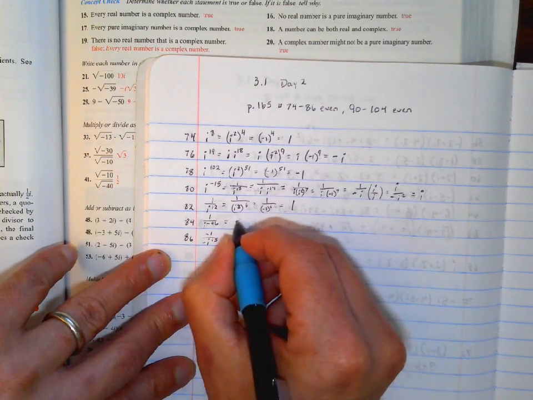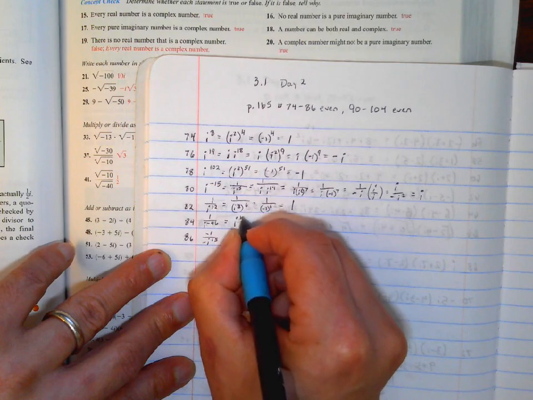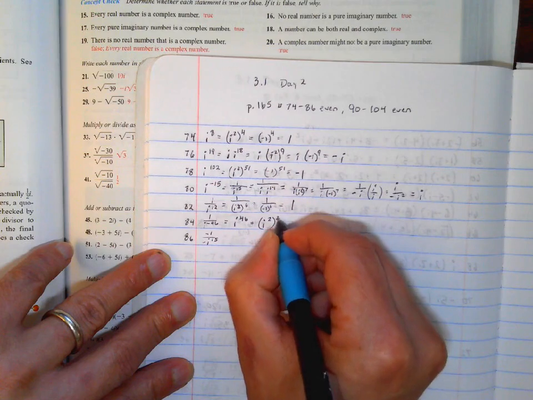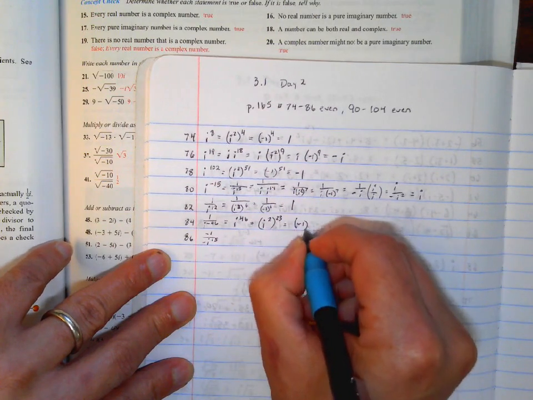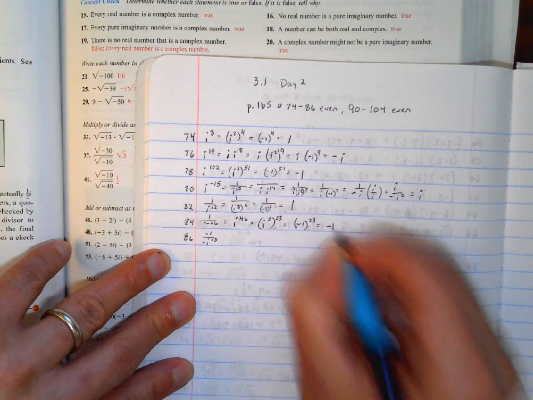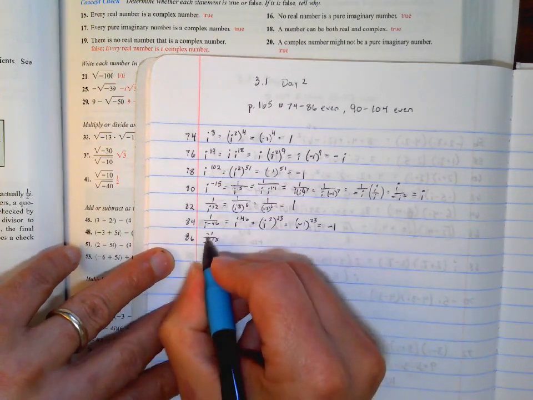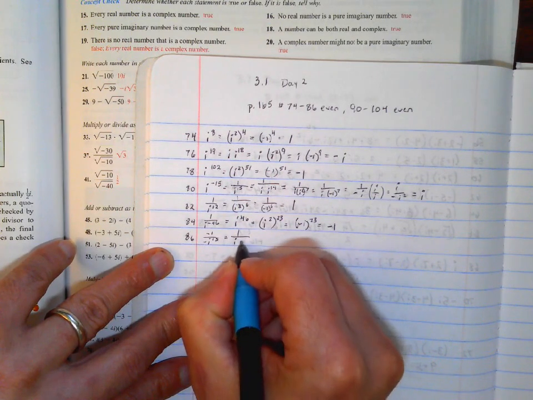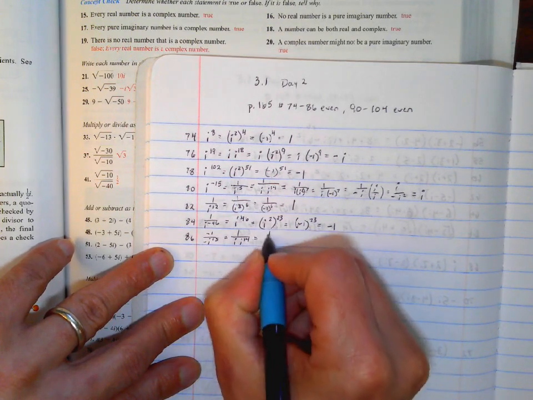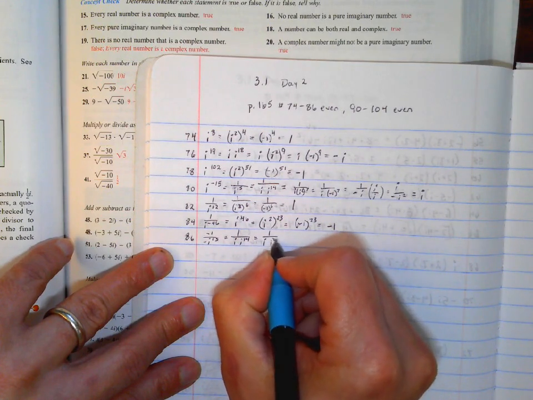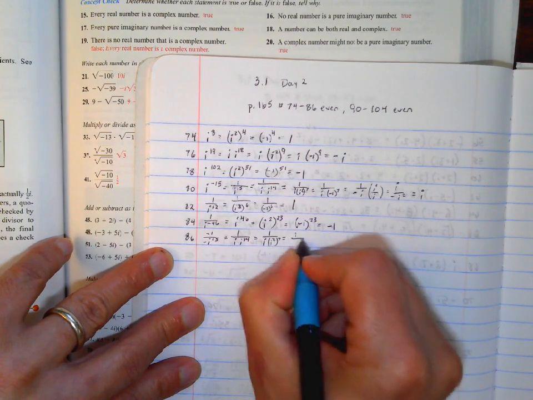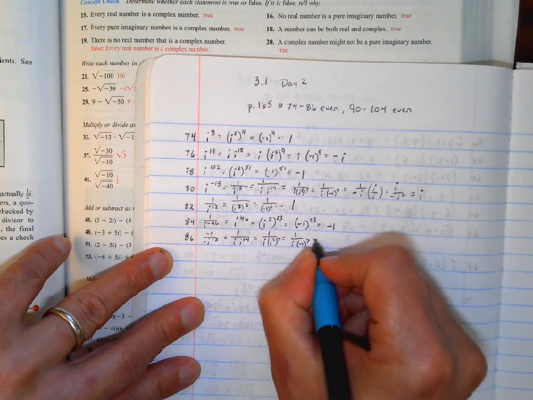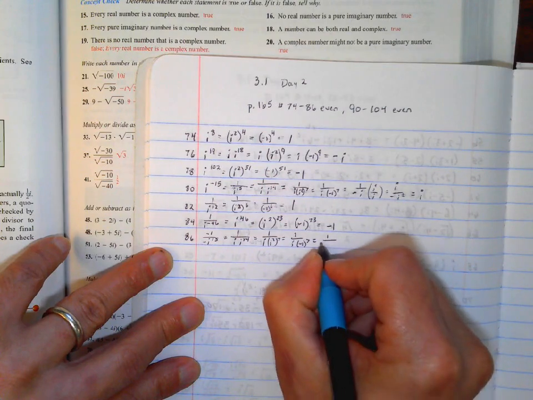84, since this is negative, it moves to the top, so it's really just I to the 46. Okay, that would be I squared to the 23rd, which is negative 1 to the 23rd, which is negative 1. The 2 negatives here cancel out, and this would be I and I to the 14th. This would be I and then I squared to the 7th. And I squared, which is negative 1 to the 7th, would be negative 1. So we have negative 1 over I.